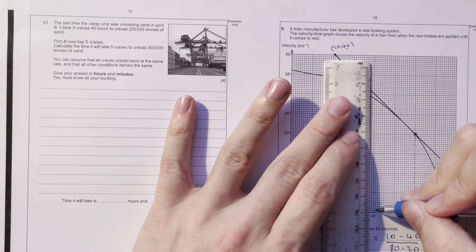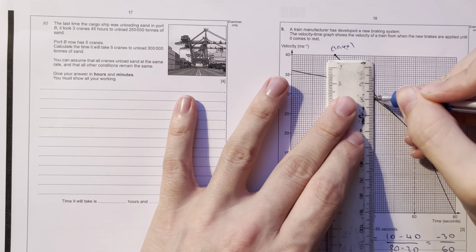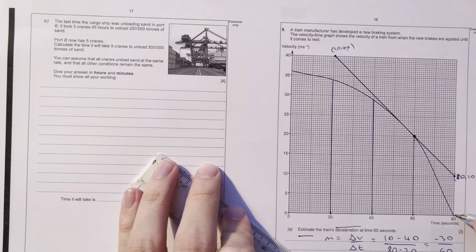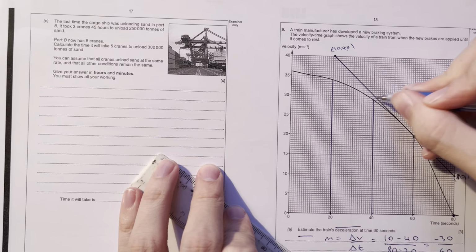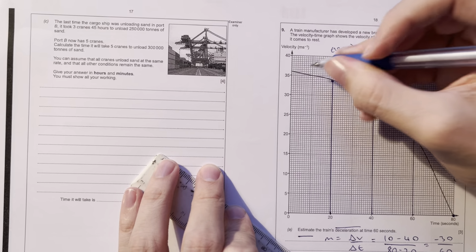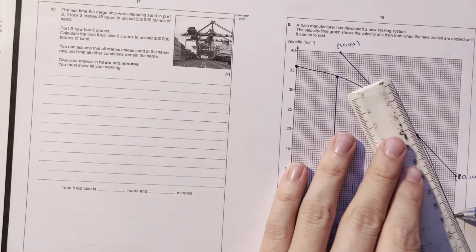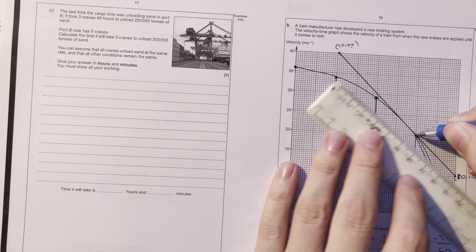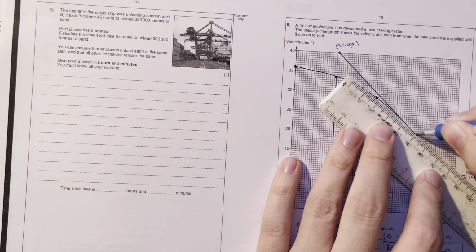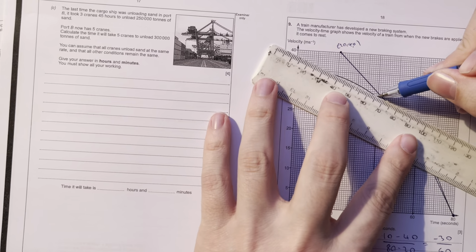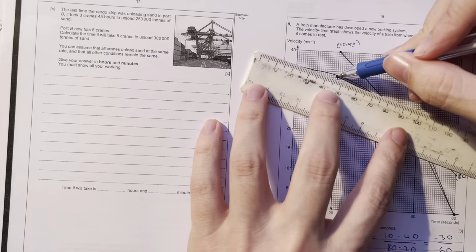So 20, 40, 60, 80. So my points that they meet are here, here, here, and here, and here. So we're essentially going to estimate this again, similar to the last question. So we want the area this time instead of the gradient. I'm going to do that by noting that this area can be approximated by a set of trapeziums and a triangle.